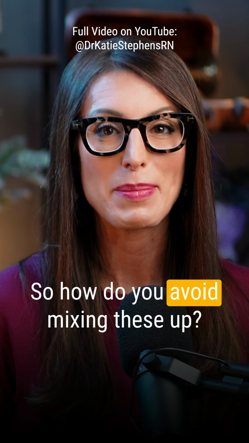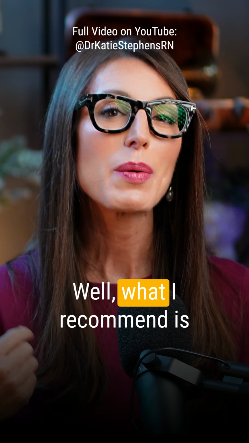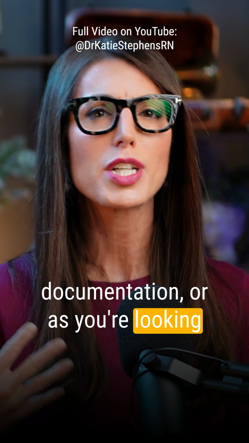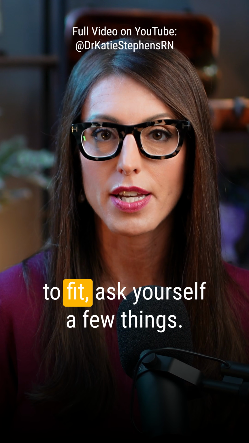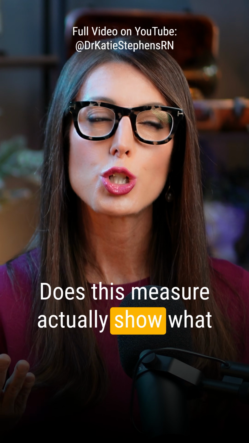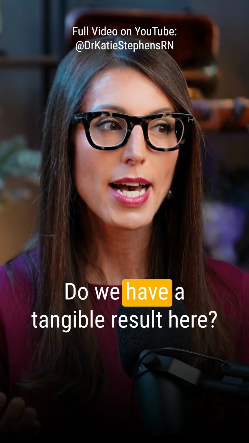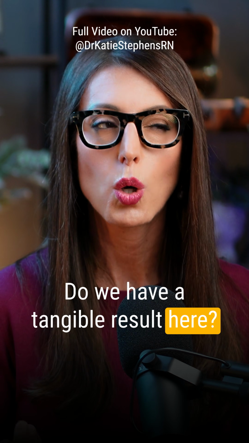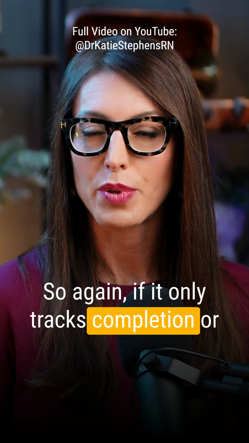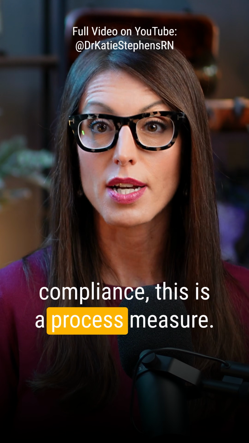So how do you avoid mixing these up? Well, what I recommend is that when you're getting ready to write up your magnet documentation, or as you're looking to see whether or not a story is going to fit, ask yourself a few things. Does this measure actually show what was achieved? Do we have a tangible result here? Or does this just track all the things that were done? So again, if it only tracks completion or compliance, this is a process measure.